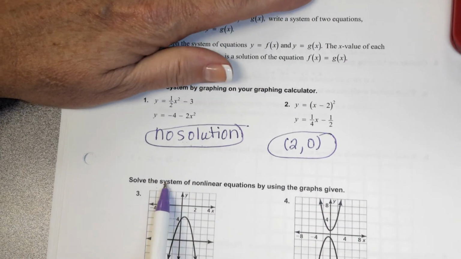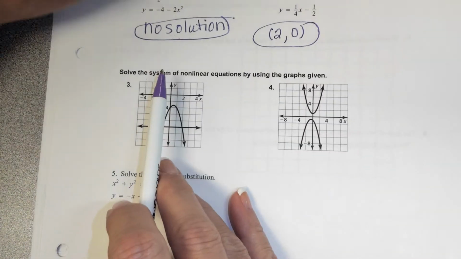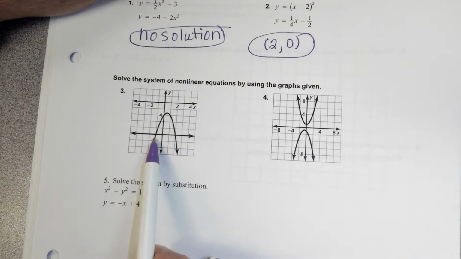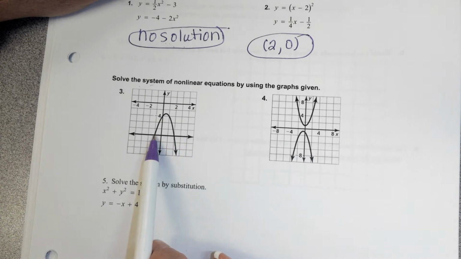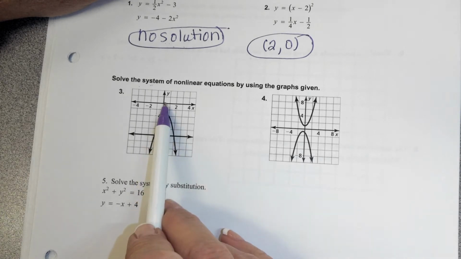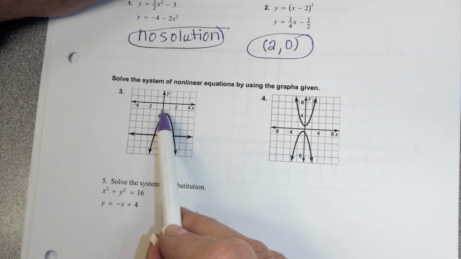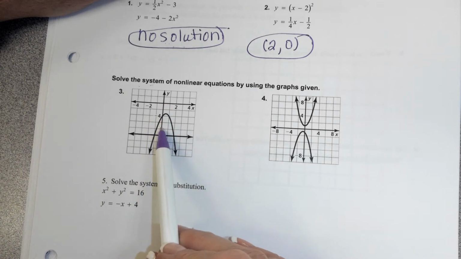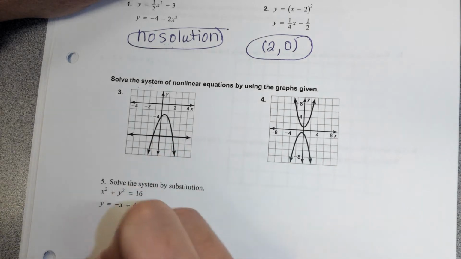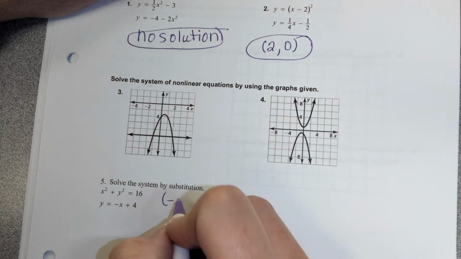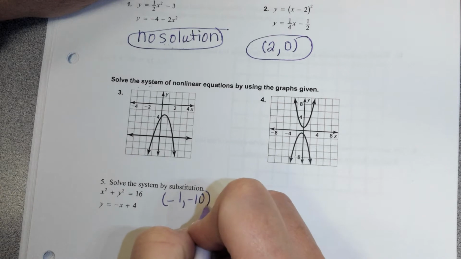Alright, solve the systems of nonlinear equations by using the graphs below. Well, I can solve this one. I can see that right there is a solution, and that is at -1, and then this is going by, let's see, 2, 4, 6, 8, 10. So -1, -10 should be a solution.